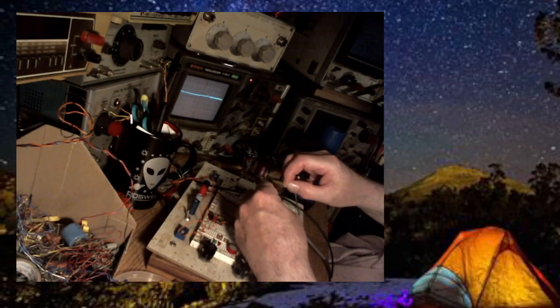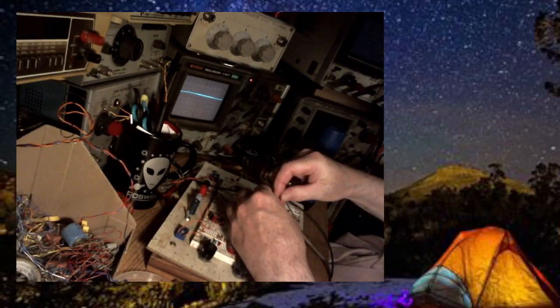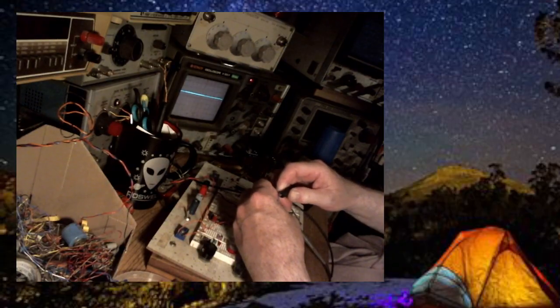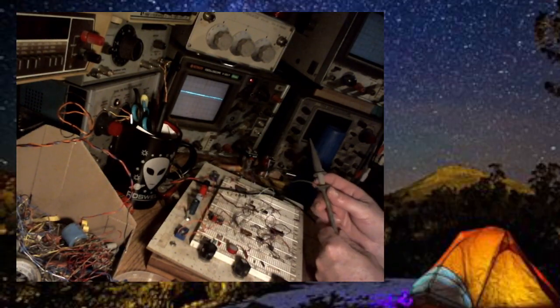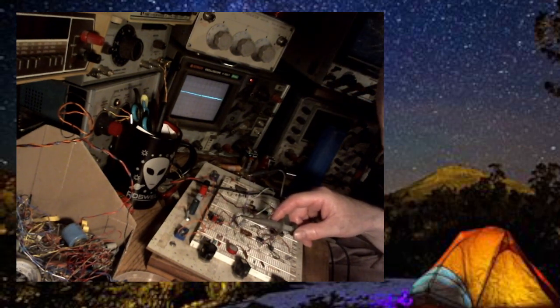Oh, this is just garbage. Now we want to measure. Oh, that thing's still lit up, ain't it?